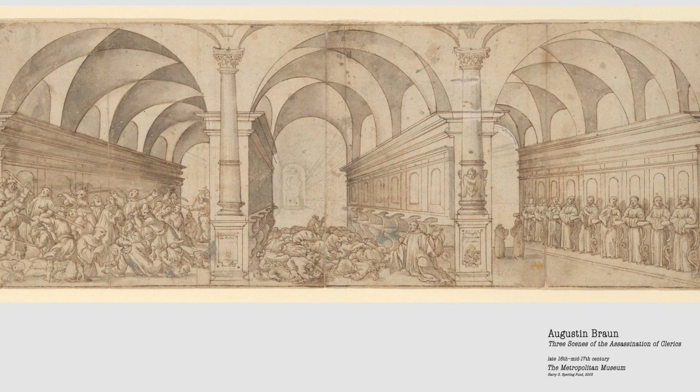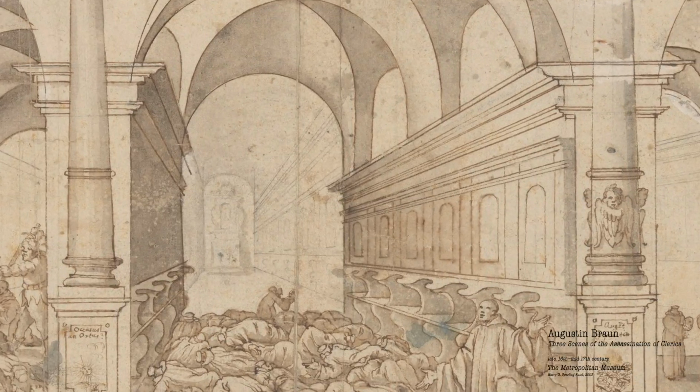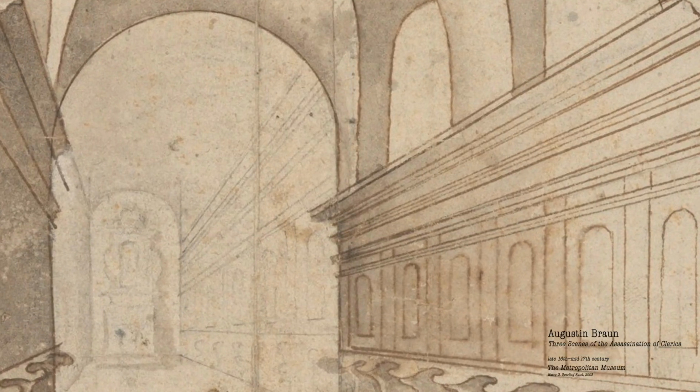Receding lines are the key to building a linear perspective. You cannot draw a realistic picture without using them.